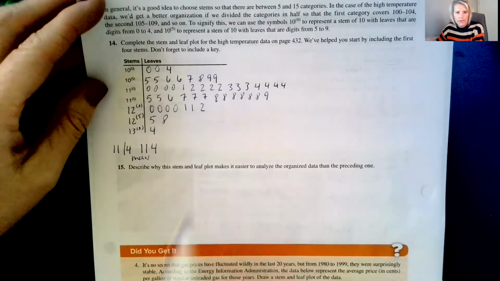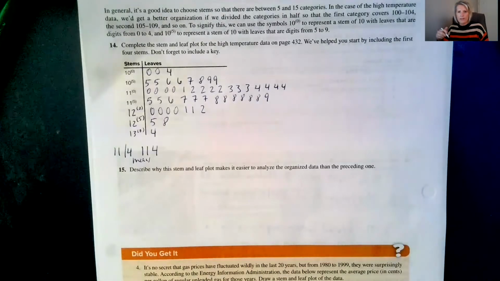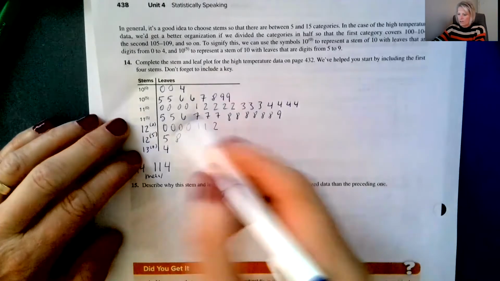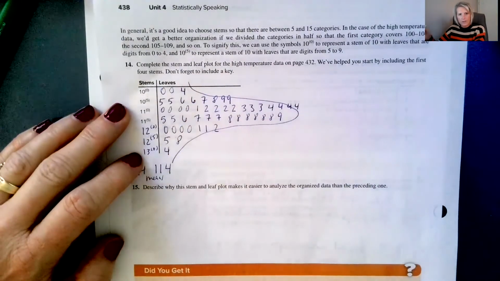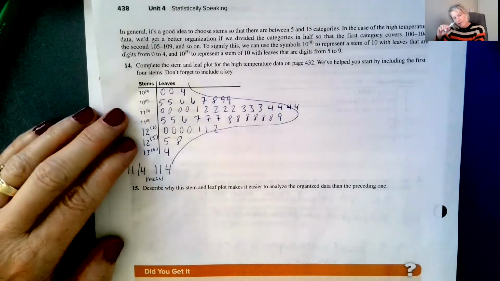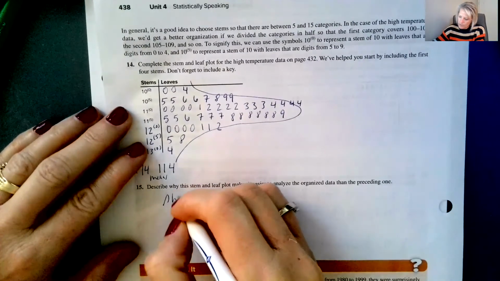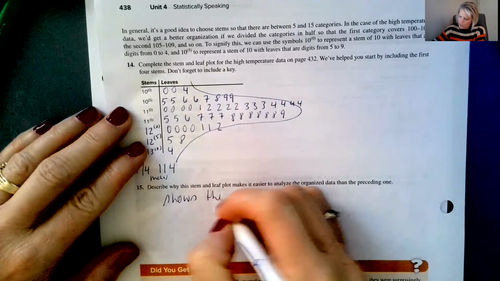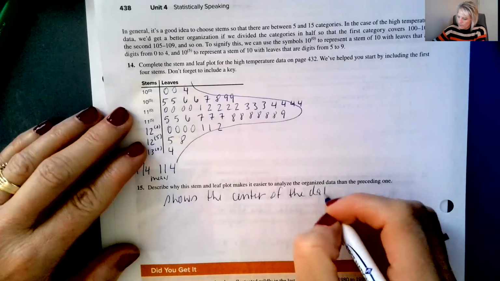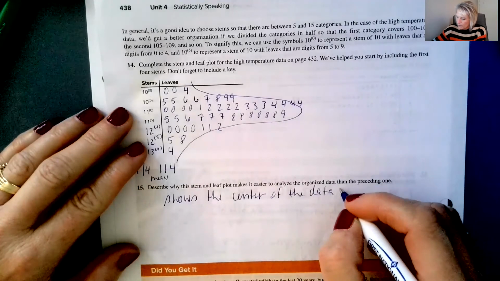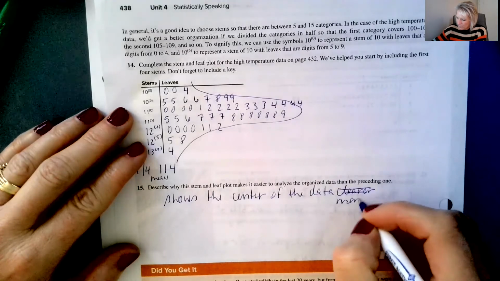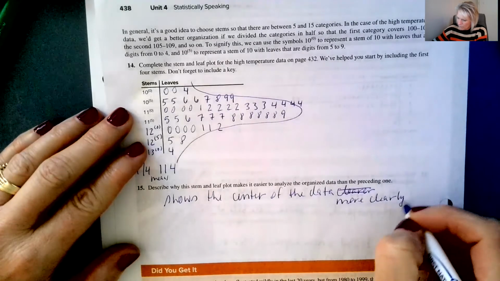Okay. Describe why this stem and leaf plot makes it easier to analyze the organized data than the preceding one. Because you can, I like this. We're going to talk about that later, but it really shows where the data is centered better. Shows the center of the data more clearly.